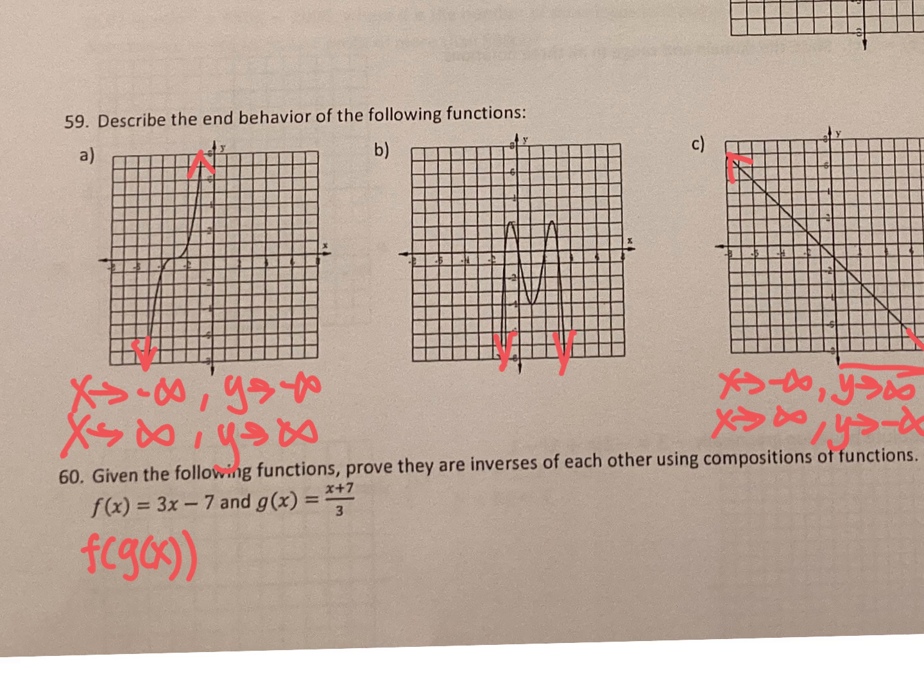So when you do that, you use f first. f is 3x minus 7. So now your whole x is g of x. So just put this in. And of course, you calculate it and you get x.